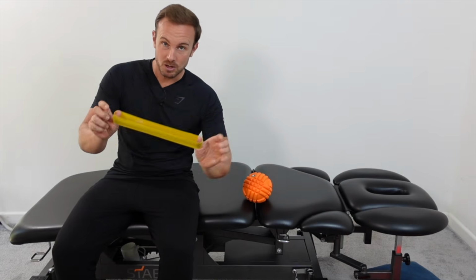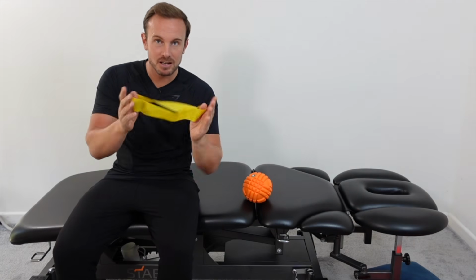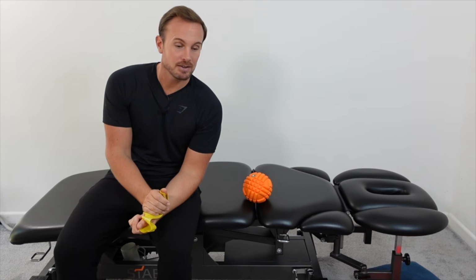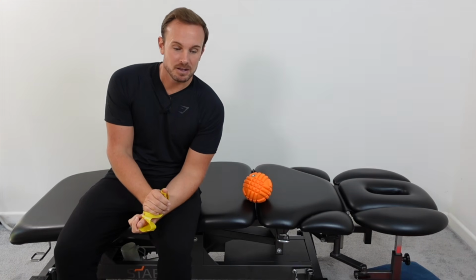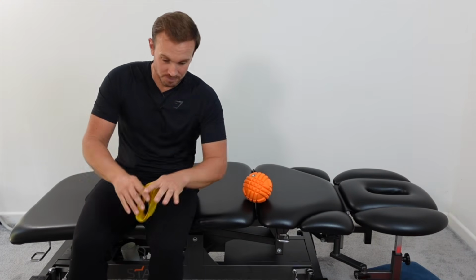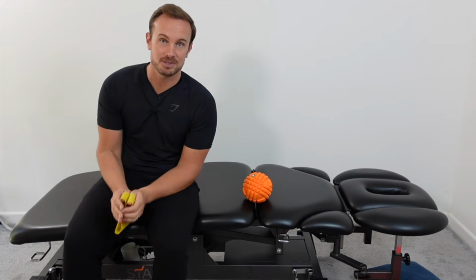If you don't have one of these smaller loop bands, then a larger exercise band will do. You can just shorten it and tie it off. And if you don't have an exercise band available, then perhaps you could just put a belt around your knees or a strap around the knees to push out against.